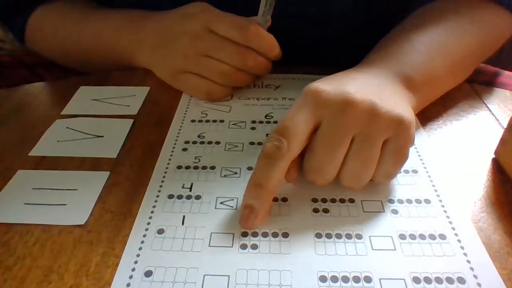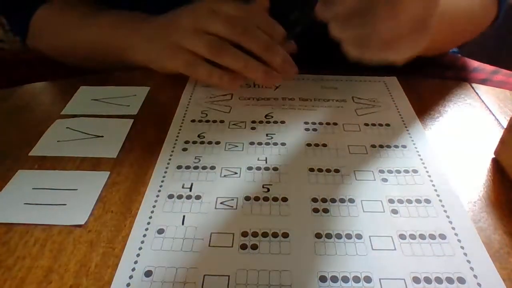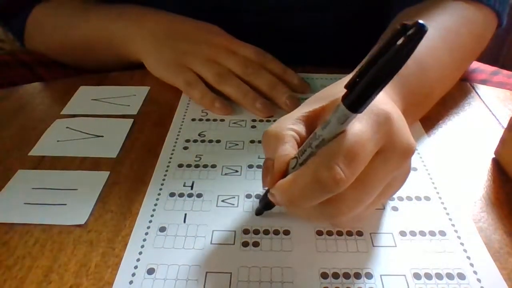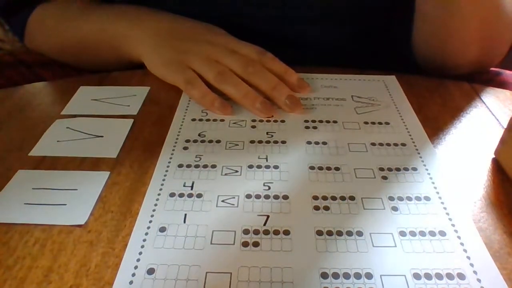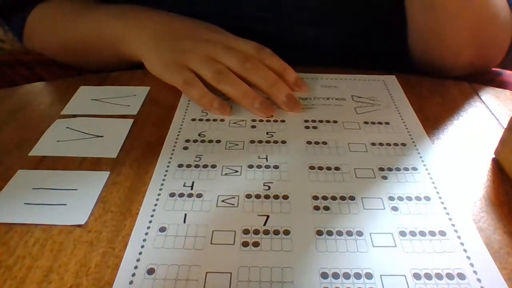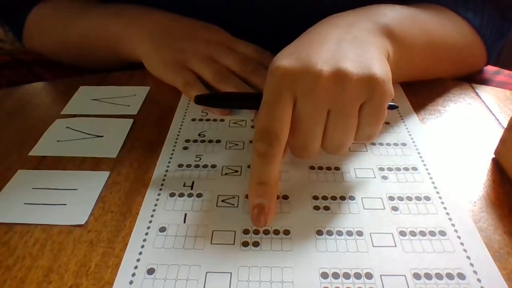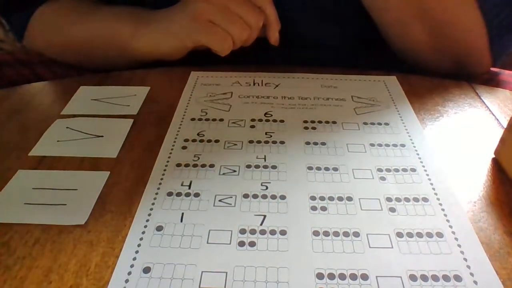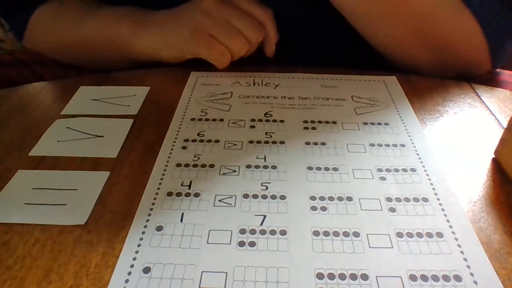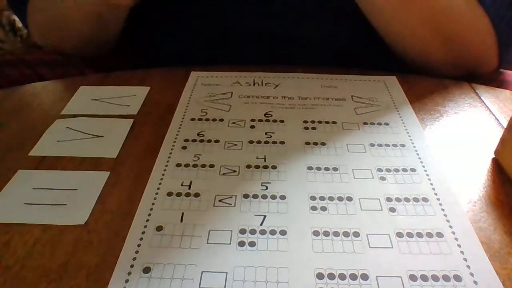I'm going to count these. 7. Did you get 7? 7. This one is very easy to tell which one has more. This 10 frame is almost full. So we know that 7 is more than 1. But now we have to figure out what symbol to use. We have to open our mouth towards the greater number.